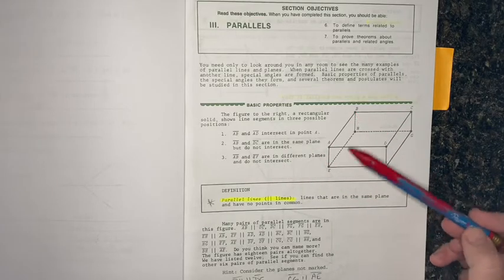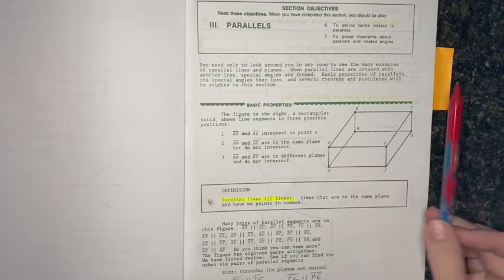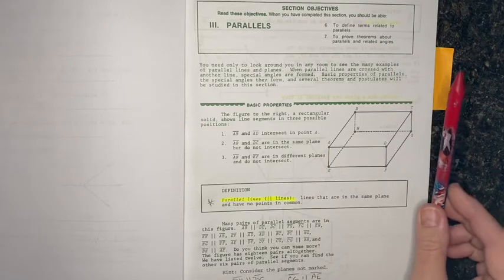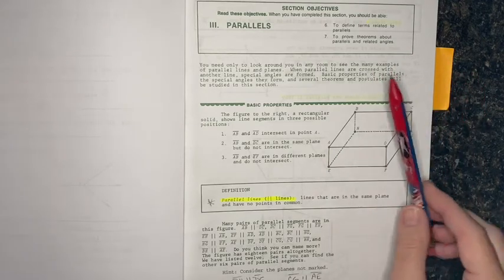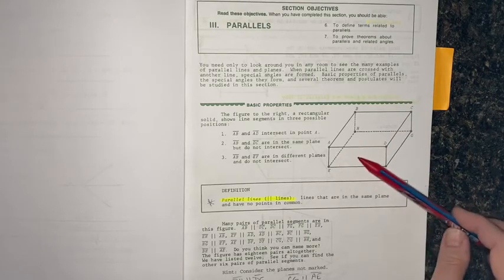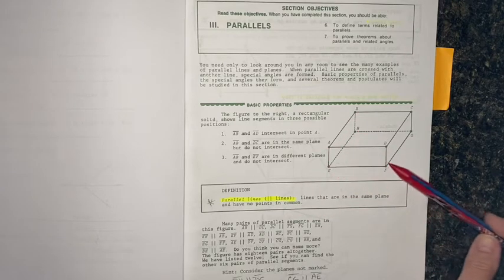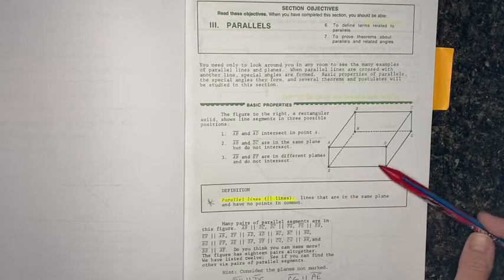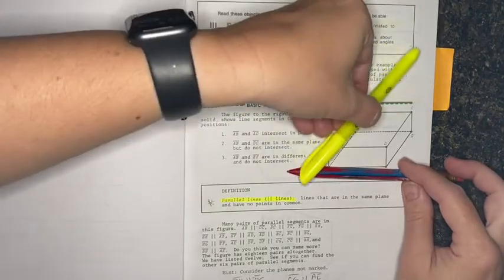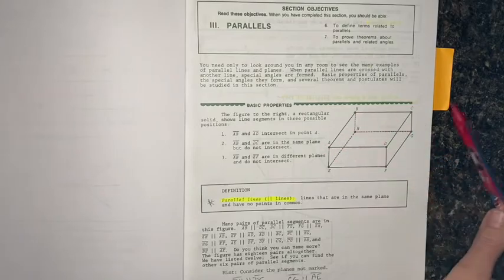AB and EF, which is down here, they are in different planes, okay? AB and EF are not in the same plane. They cannot be in the same plane. It just doesn't work out that way. And therefore, they still do not intersect, but that does not make them parallel. Because AB and EF are in different planes, they cannot be parallel to each other. Because if they were in the same plane, then they would intersect, right? But they're not in the same plane, and therefore they are not parallel.